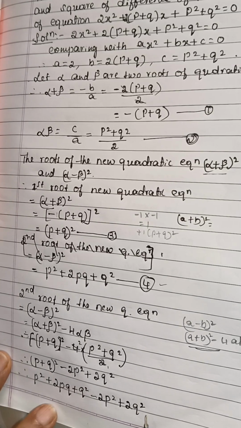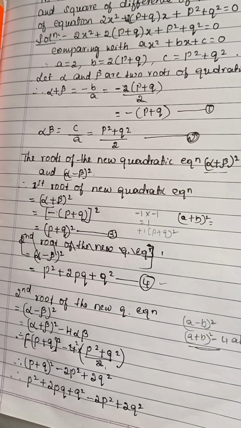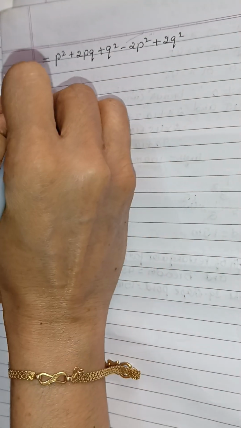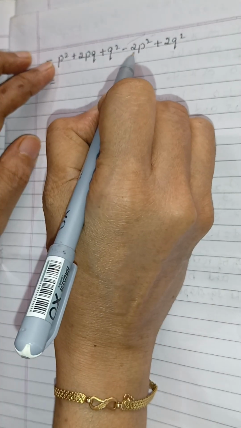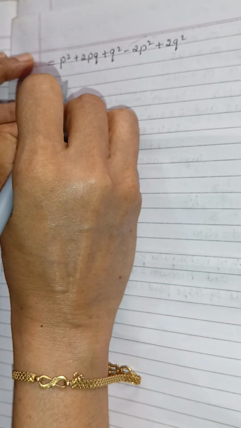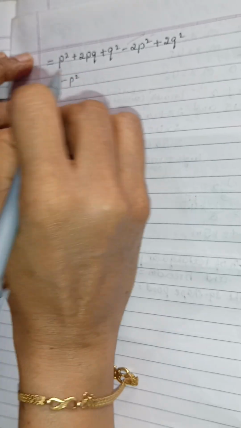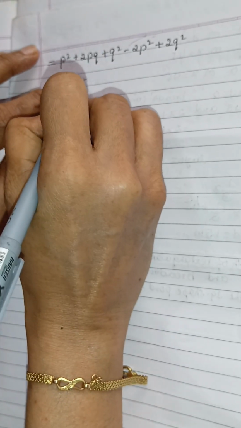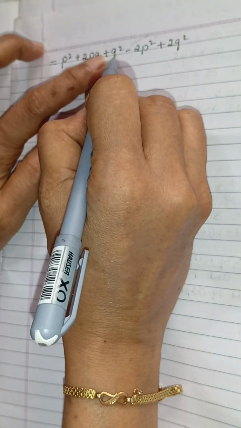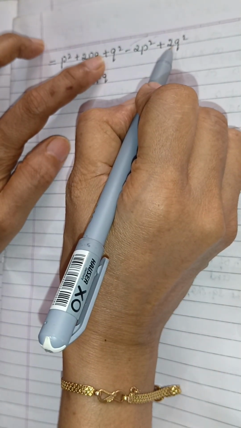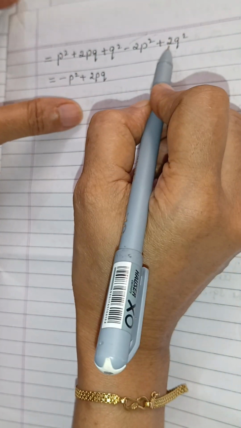Here p square minus 2p square is minus p square, and then 2pq, then q square. Here it actually has to be minus 2q square.